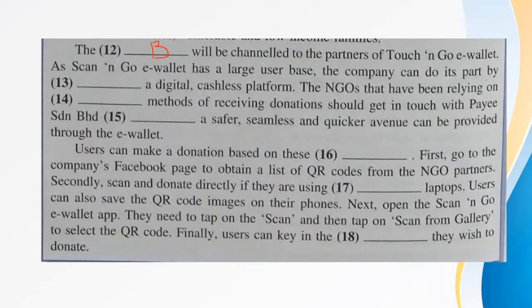As Scan and Go e-wallet has a large user base, the company can do its part by... Once more, you see the preposition "by", correct or not? So what do you do? Verb plus ing. So what is your answer for question 13? It is promoting. You choose the one with ing.